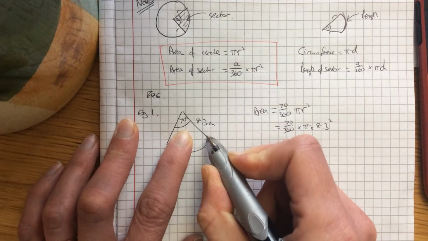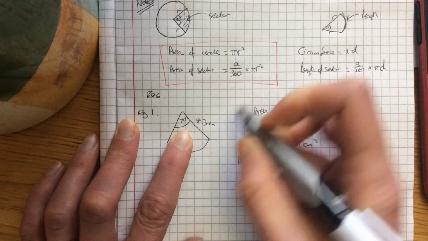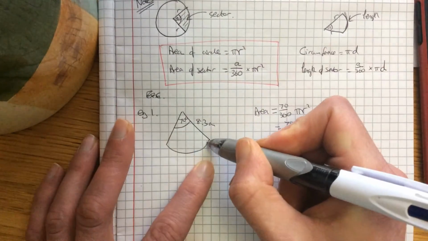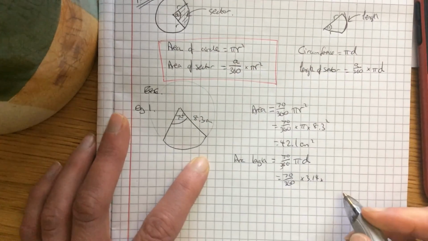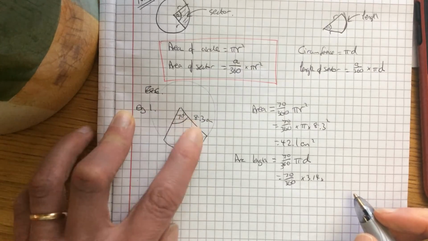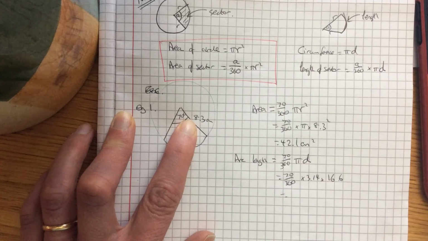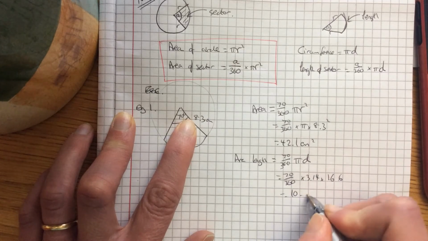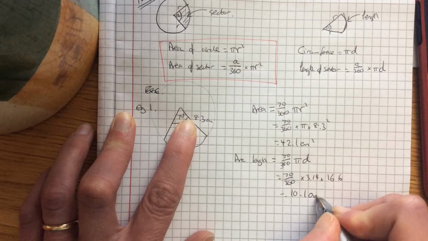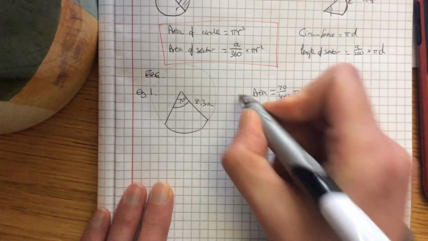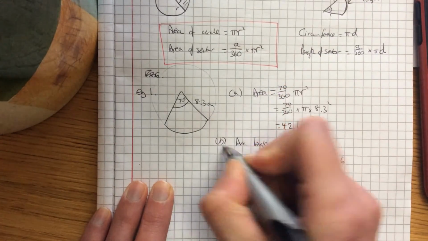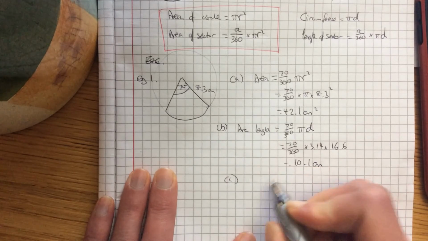Now be careful. Remember, this is just the radius from the centre to the edge. Your full circle is the whole way around that. So your diameter is actually double this, so just be really careful. So it's 16.6. So it's 70 divided by 360 times 3.14 times 16.6 to give you an arc length of 10.1 centimetres. Now, I'll call this part A, and we'll call this part B, and we'll call this part C.